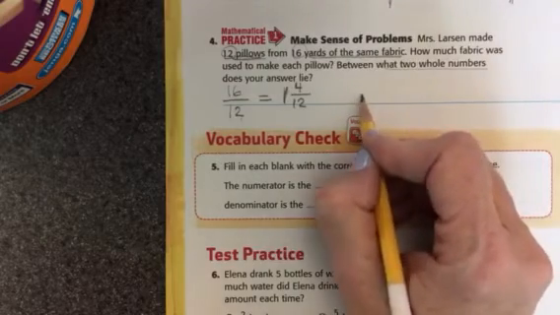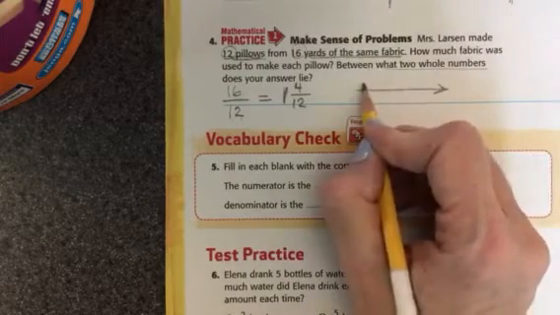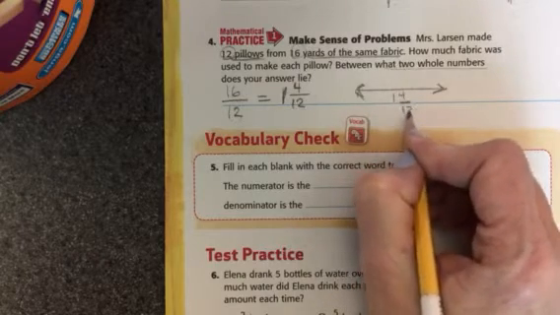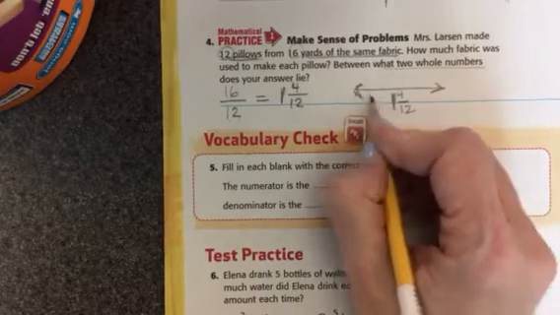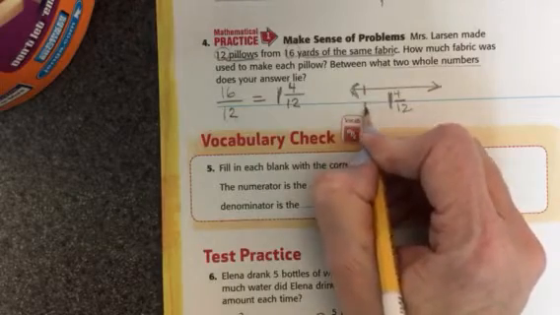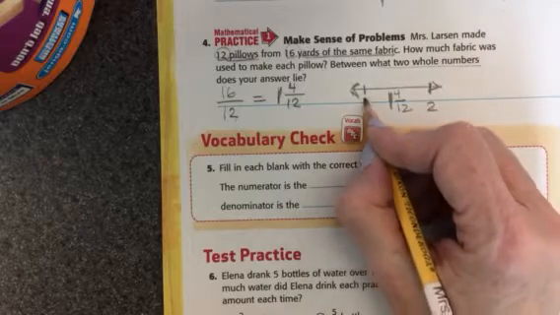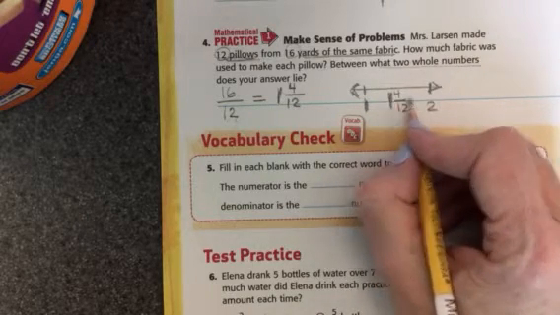Then it says between what two whole numbers does your answer lie? Okay, so I'll make my number line, and here I have 1 and 4/12. Oh, well, I have a whole number. My whole number is 1, so I know that this number has to be 1. So this number over here is going to be 2. So this number is saying it's 1 whole plus a little bit more.